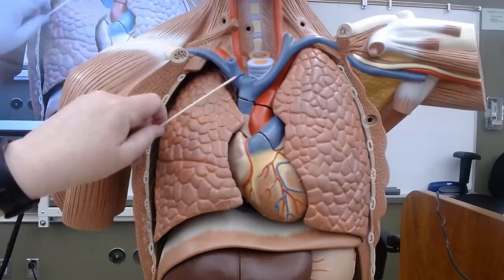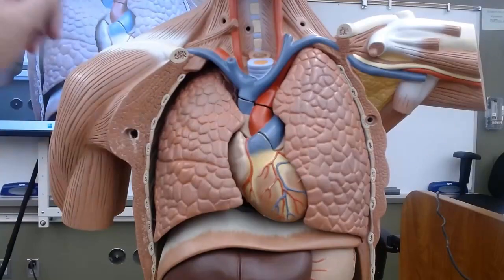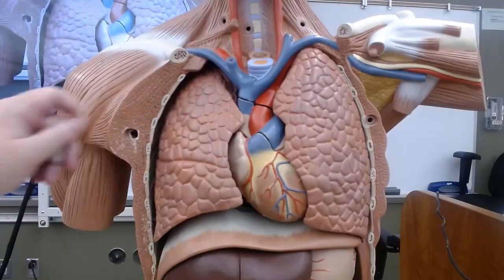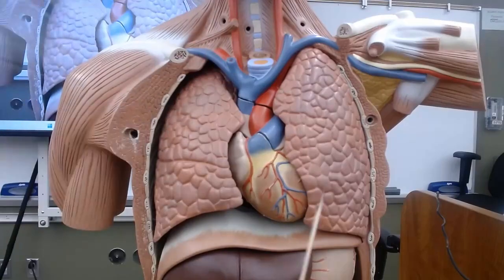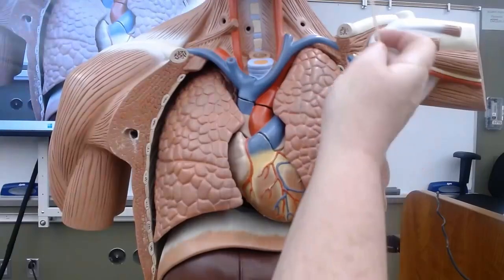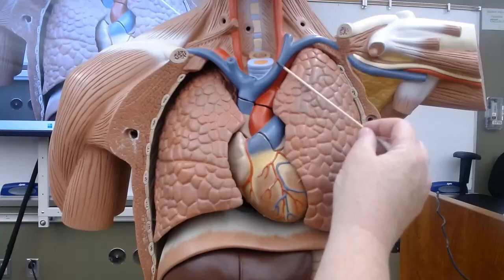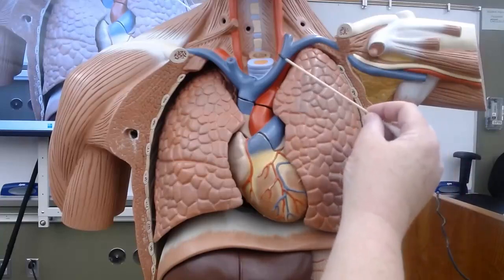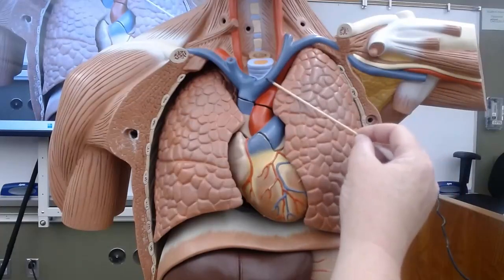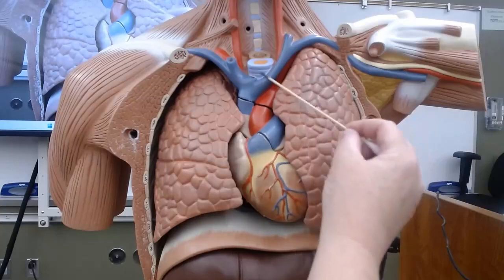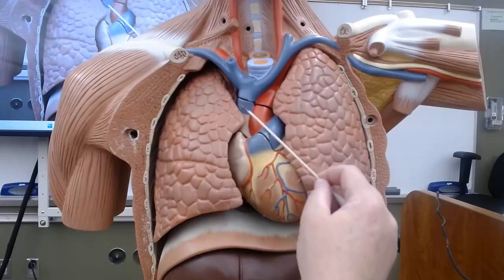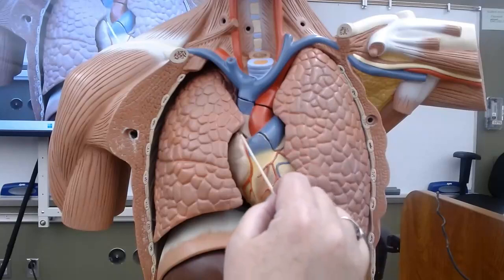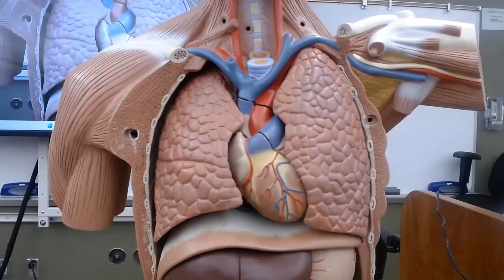So that means blood coming from the head, neck, and right arm is going to come through the right brachiocephalic vein. Similarly, blood from the left side of the head and neck and the left arm is going to go through the left brachiocephalic vein. The left and right brachiocephalic veins are going to merge together to form the superior vena cava, which leads to the right atrium, which is the main entrance to the heart.